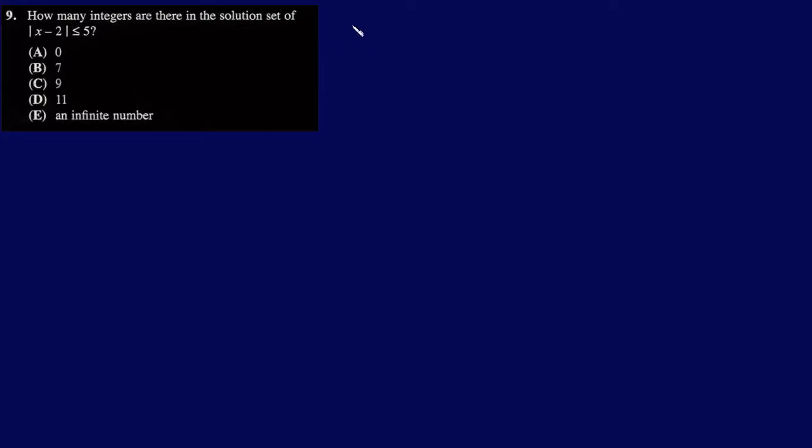So the way I like to do absolute values is, if I have the absolute value of something, in this case we have the absolute value of x minus 2, and it's less than or equal to 5, what I'd like to do is take every single thing inside of the absolute value and put it inside parentheses. And then I'm going to create two inequalities, where one is positive and one is negative.